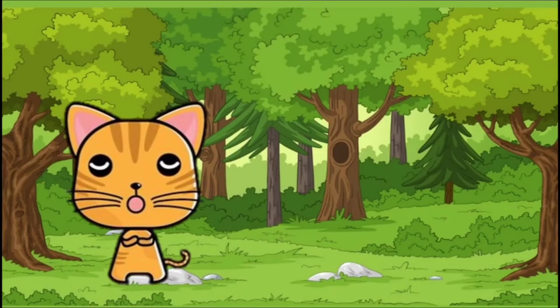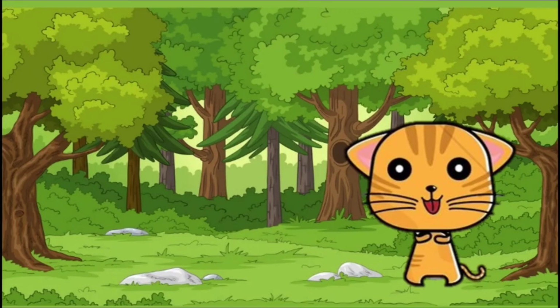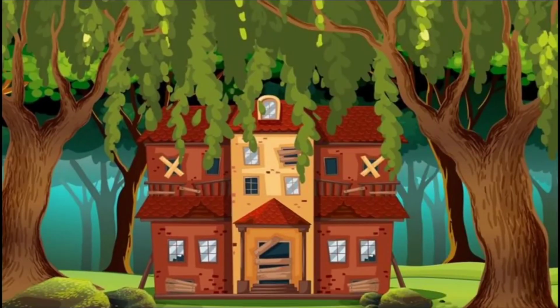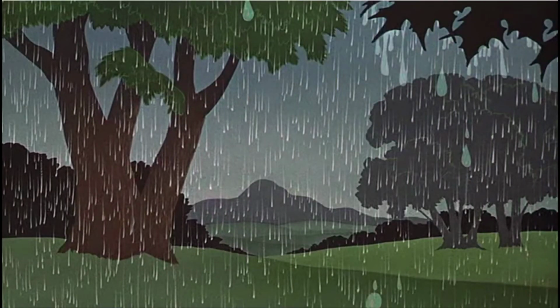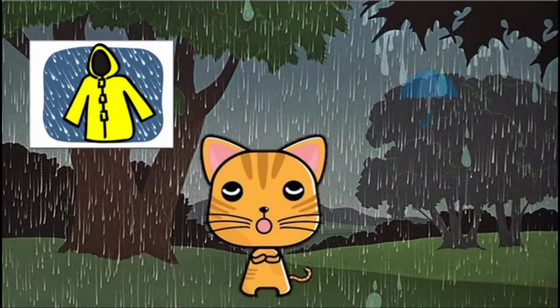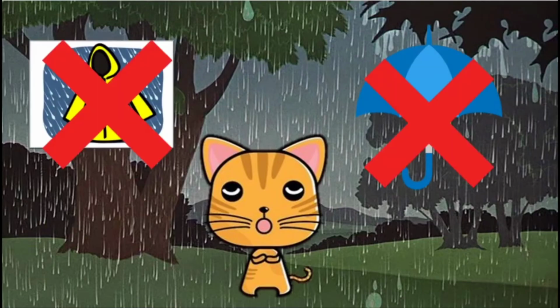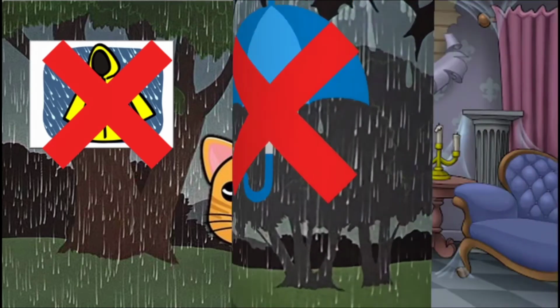The next day, a yellow cat got lost in the same woods as well, so he decided to look for his way home. He walked and found the mysterious house in the middle of the woods, and he said, "What an awful place!" And so he went, ignoring the house. But then it rained so hard again, and the unhappy cat doesn't have his raincoat nor his umbrella, so he was left with no choice but to seek shelter from the mysterious house.